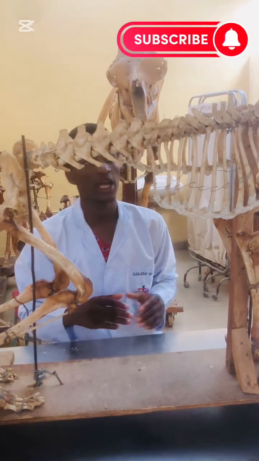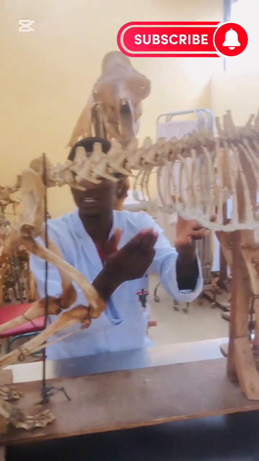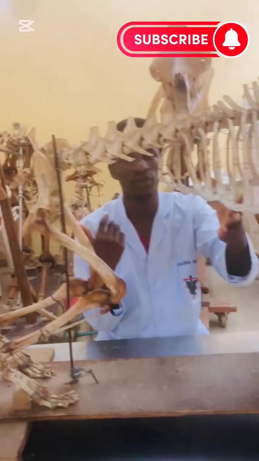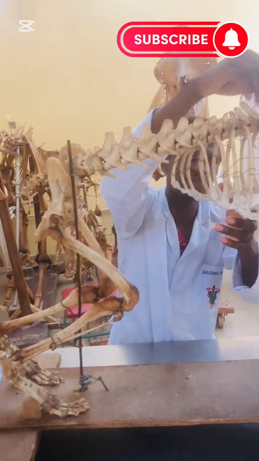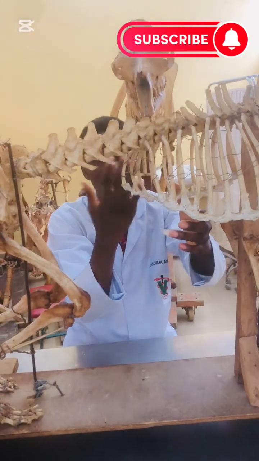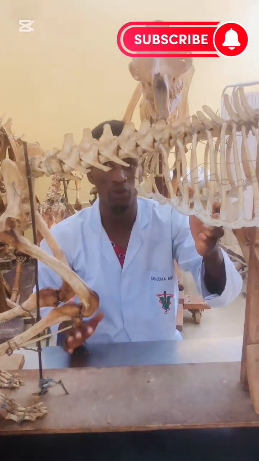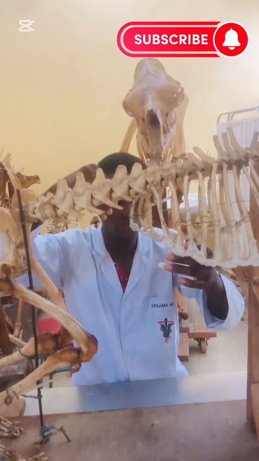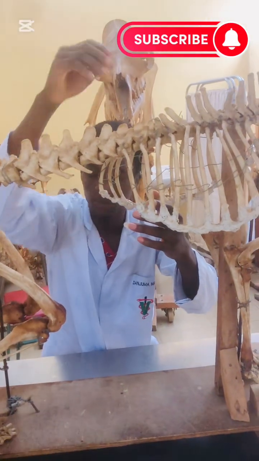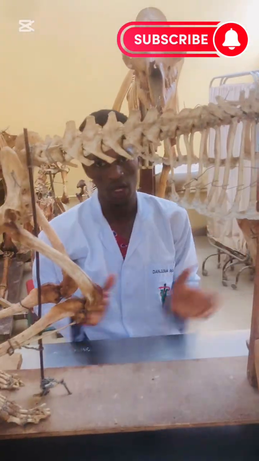Then lateral, if we talk about lateral, it's away from the body. Let's say this is the mid-sagittal plane. Then away from that mid-sagittal plane, that's where we call lateral. Then medial is towards the body or towards that mid-sagittal plane. That's what we mean by medial.